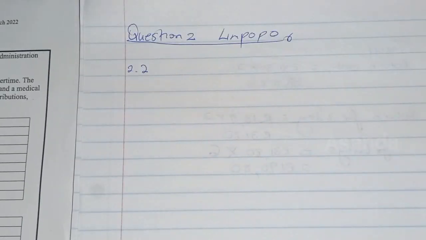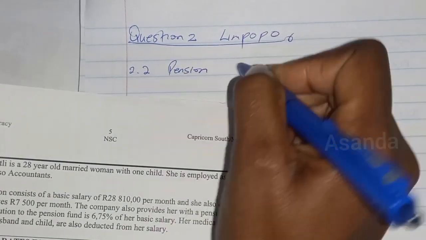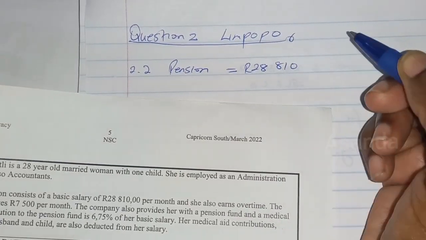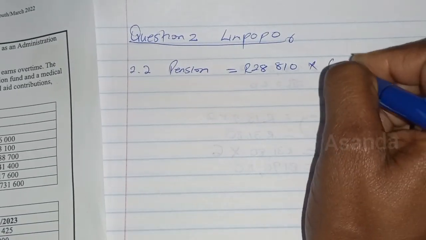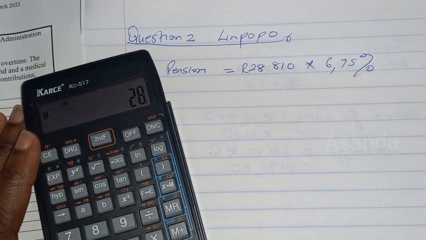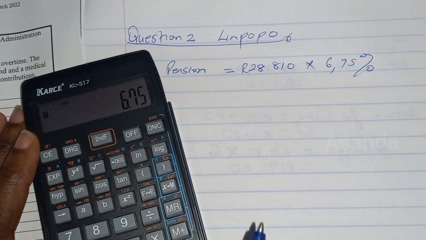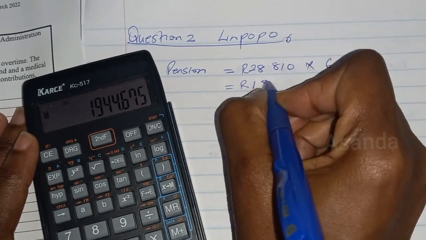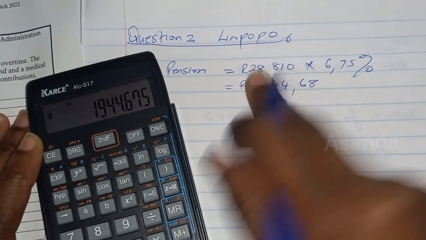So when we calculate, we're going to use what? Basic salary, which is 28,810 rand. It says their basic salary of, right? And then we're just going to multiply that by 6.75%. And that is 1,944 rands and 68 cents. That is for a month because I use the monthly income.